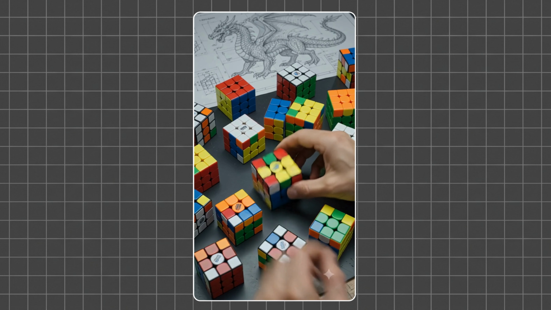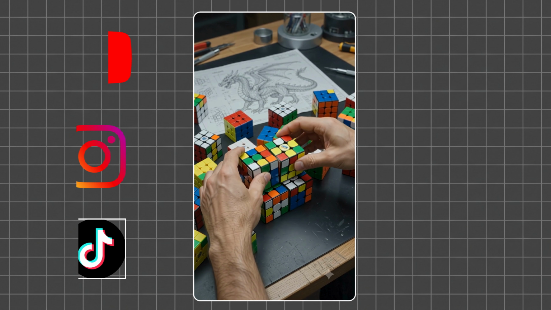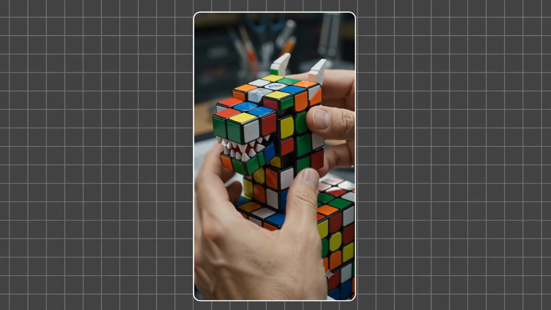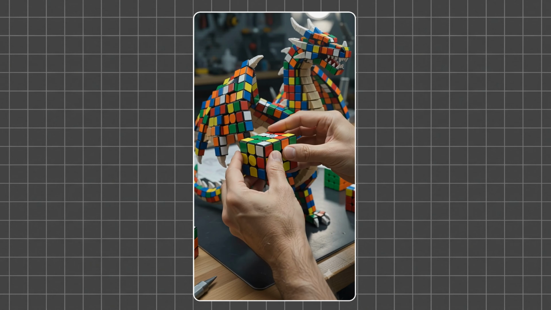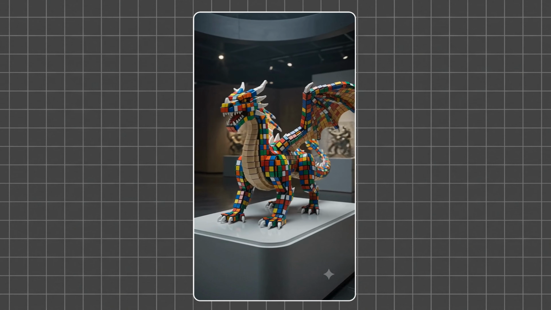Your video is now completely ready to upload to YouTube, Instagram, and TikTok. Using this exact same workflow, you can create endless variations with completely different objects, shapes, characters, and designs.